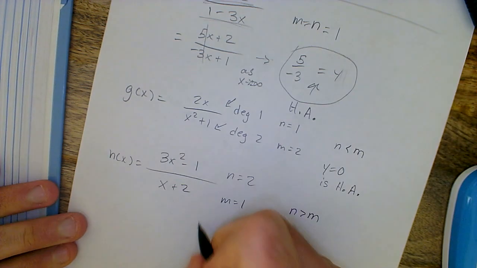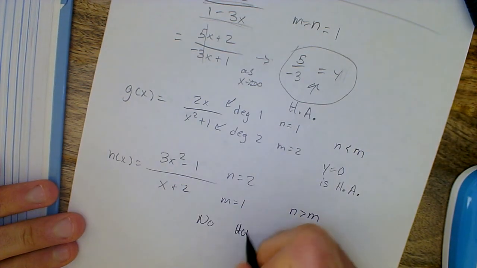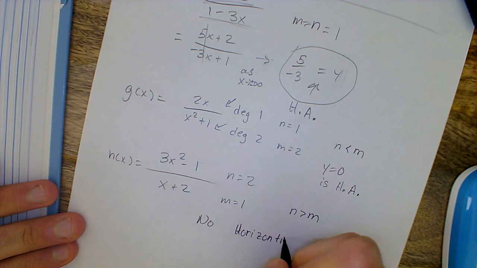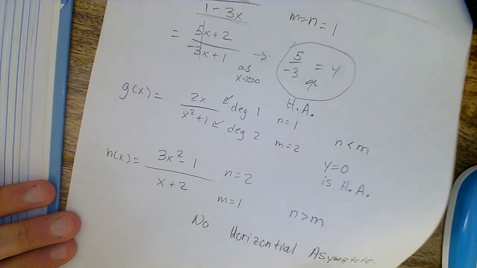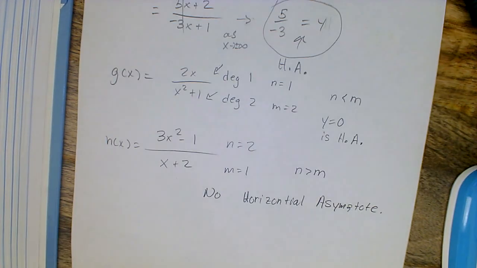So this one is this case. Then the graph has no horizontal asymptote. Okay, so that's how you find horizontal asymptotes in general.